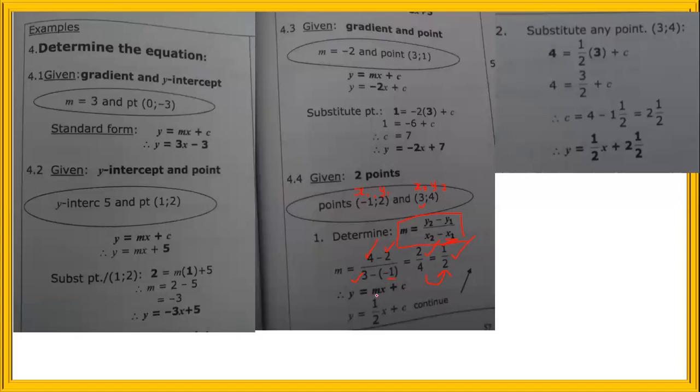Now remember, if you go back to the standard form, which is this here, y is equal to mx plus c, we can easily substitute in our m value because we have already calculated it and we know it's a half. So in this step here, it's just us substituting in our m value, which is half. Now there's something missing for us to complete our equation for the straight line. What is missing? It's the y-intercept, which is c.